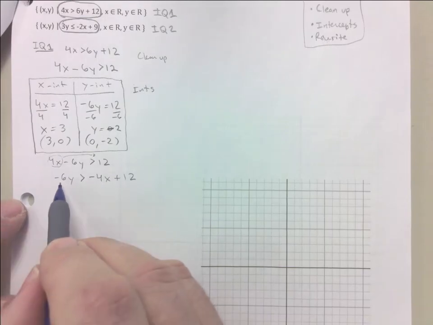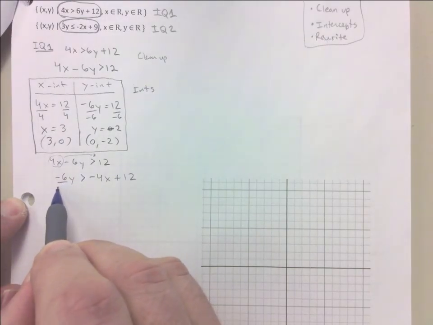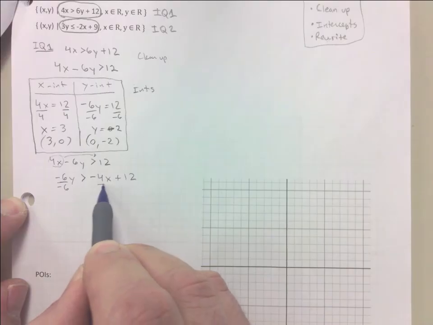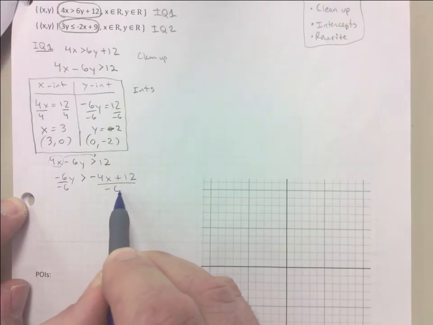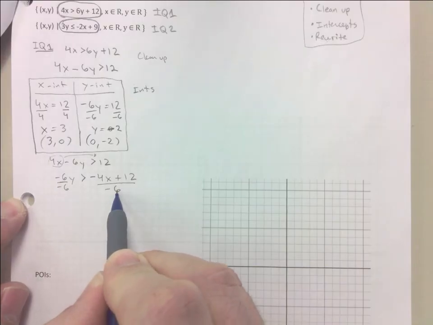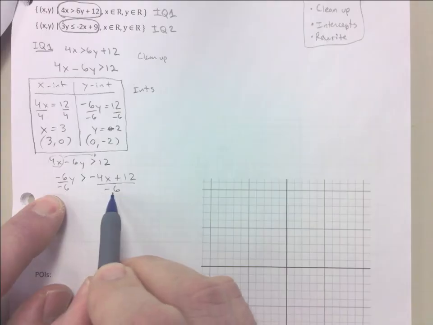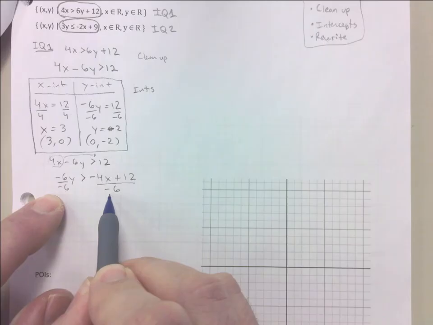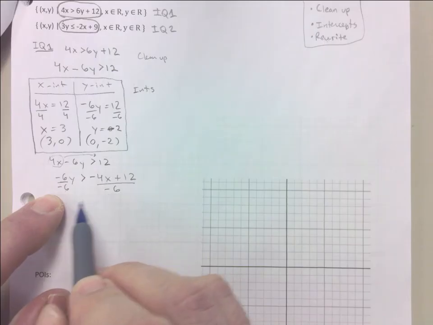And now I must do what? Divide by negative 6. Does that ring a bell? You're hoping the bell is ringing, right? Just about now. When you divide by negatives, what do you have to do? You flip the sign, right?